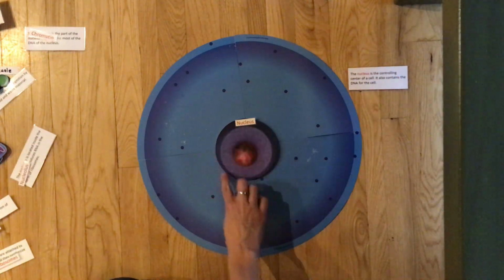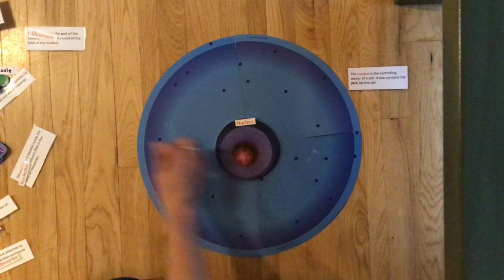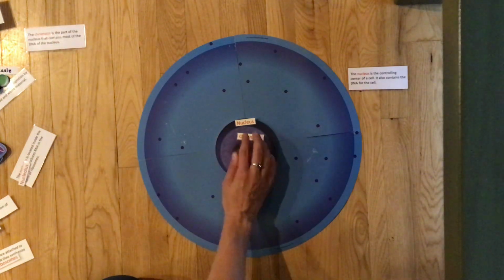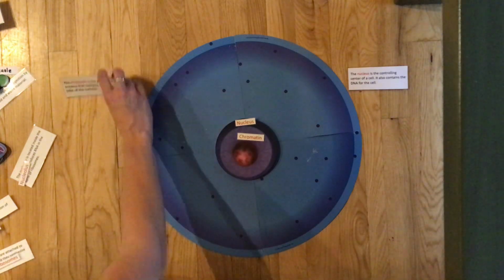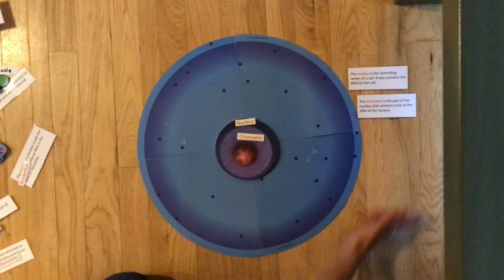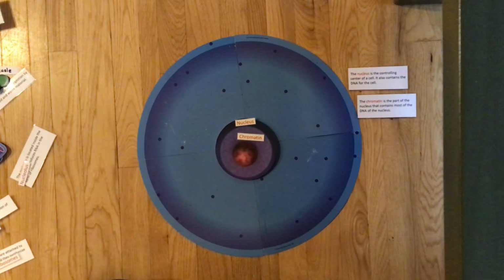There are more parts to our nucleus. Inside this part here is called the chromatin. The chromatin is the part of the nucleus that contains most of the DNA. DNA is what makes each animal different. It's what makes humans, for example.